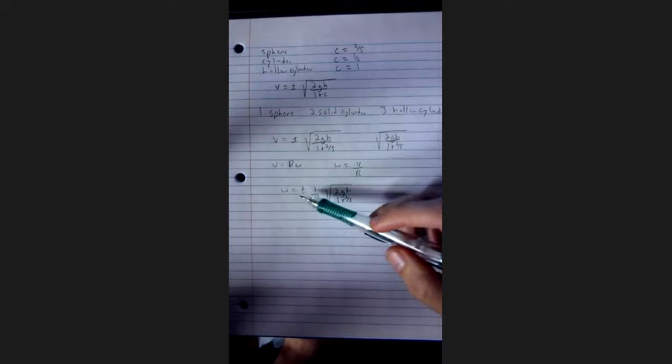So this is our angular velocity. We only wanted speed, so we can drop the plus or minus. So our angular speed is this, while our linear speed was this. Okay, so easy enough.